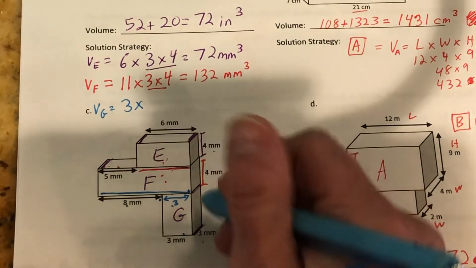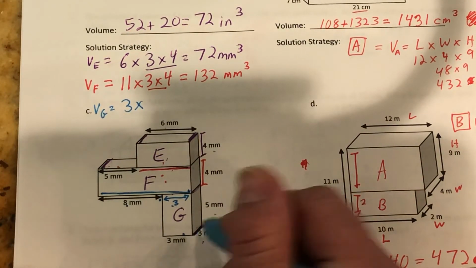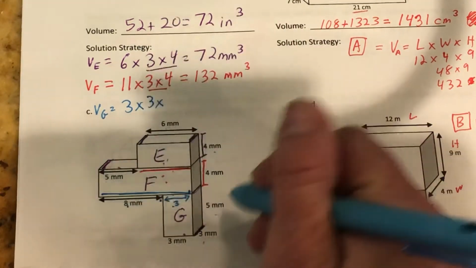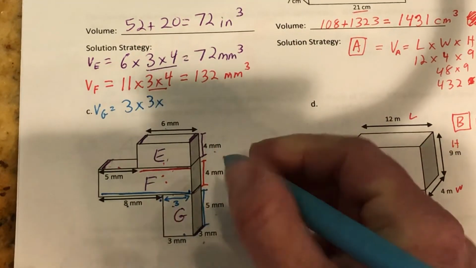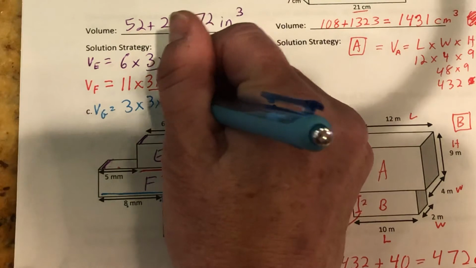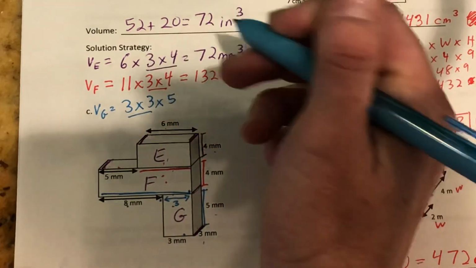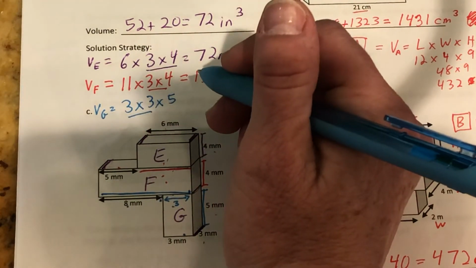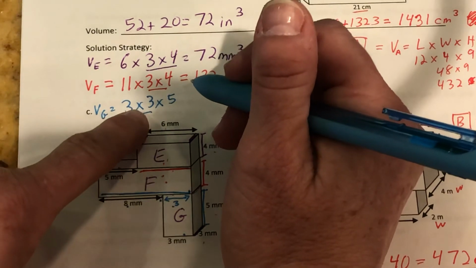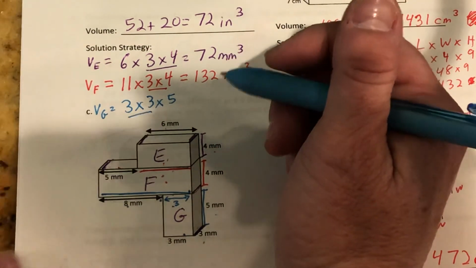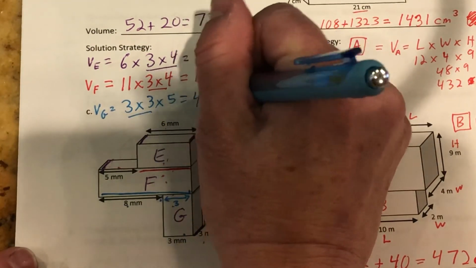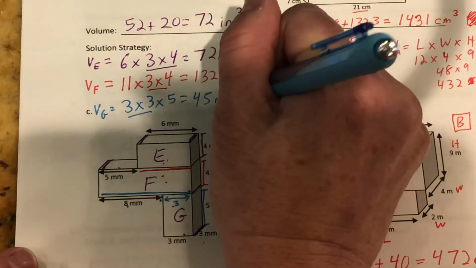I know that it's 3 millimeters wide. And I know that it's 5 millimeters high, because it tells me that right here. So 3 times 3, I accidentally added them. 3 times 3 is 9. 9 times 5 is 45 millimeters cubed.